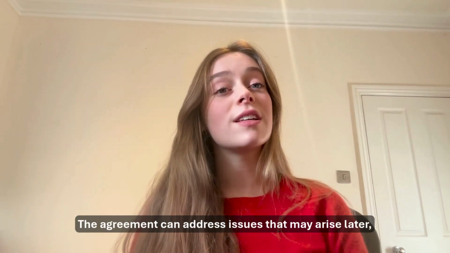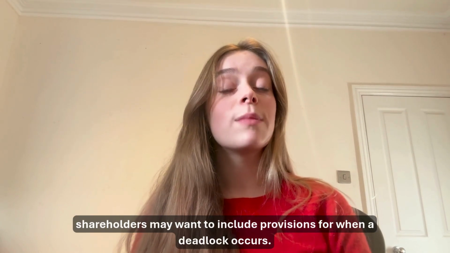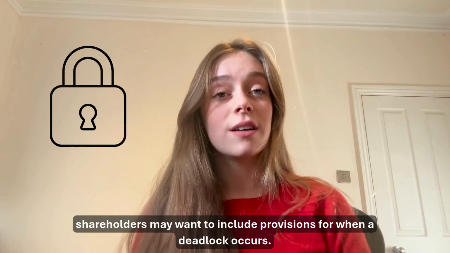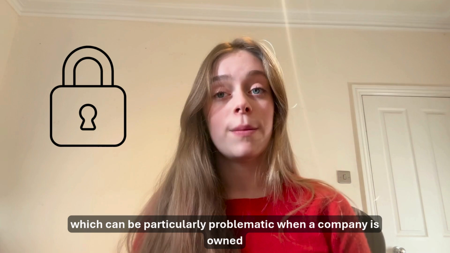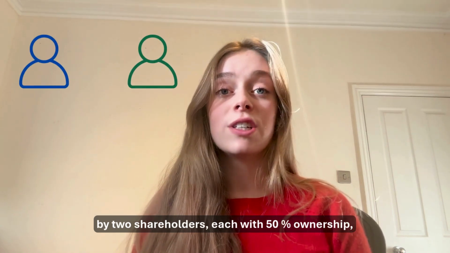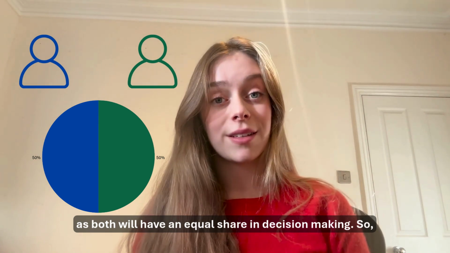The agreement can address issues that may arise later, such as exit mechanisms. Furthermore, shareholders may want to include provisions for when a deadlock occurs. So this is when shareholders are unable to reach a decision, which can be particularly problematic when a company is owned by two shareholders, each with 50% ownership, as both will have an equal share in decision-making.